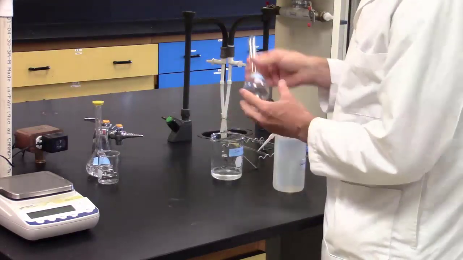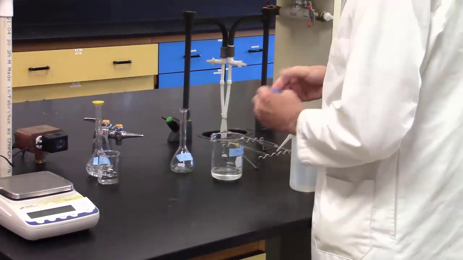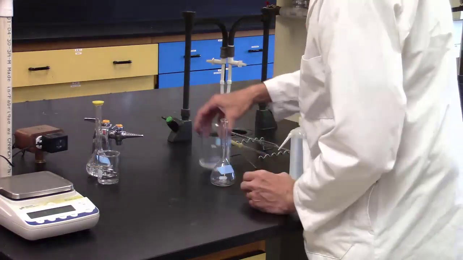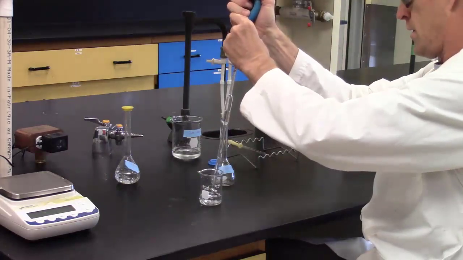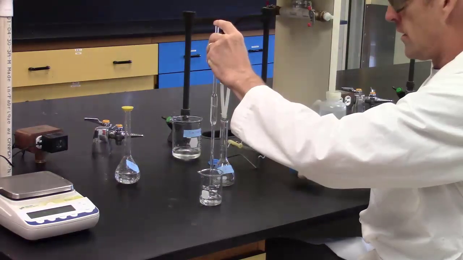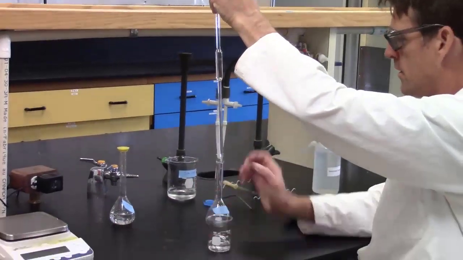Scott also rinses the 100 ml volumetric flask several times with DI water to ensure that this flask is clean. He then uses the pipette to precisely transfer 10 ml of the concentrated solution to a new 100 ml volumetric flask.